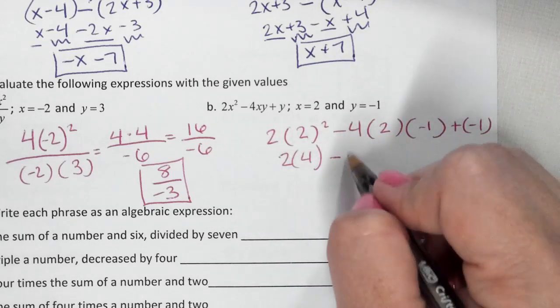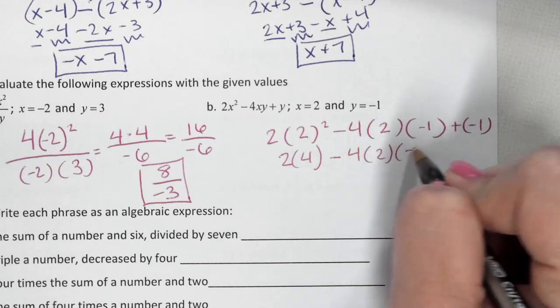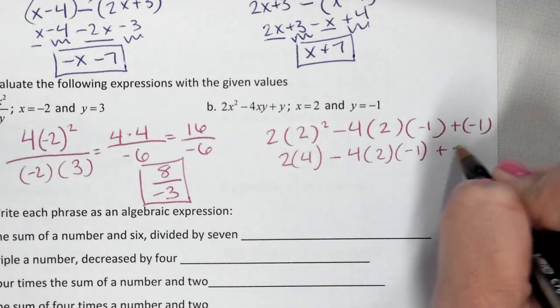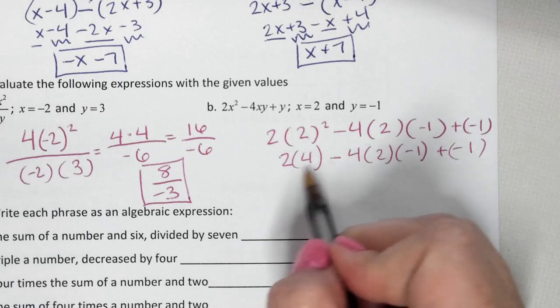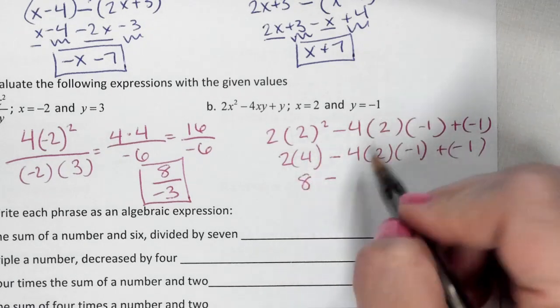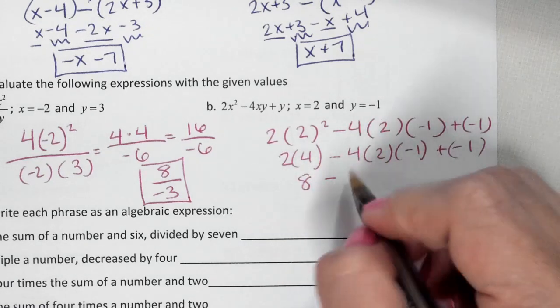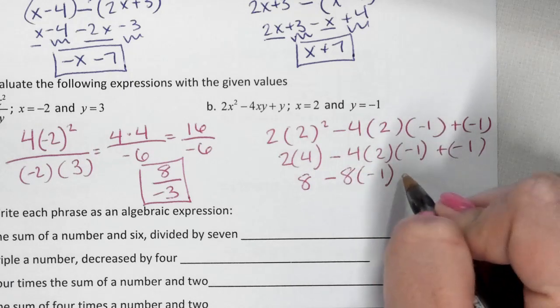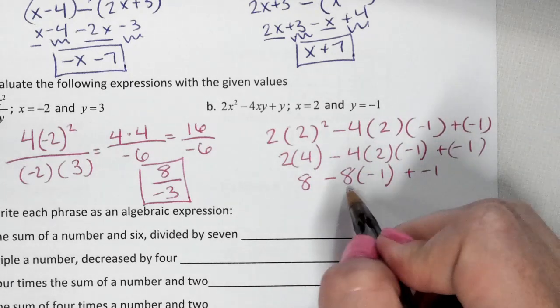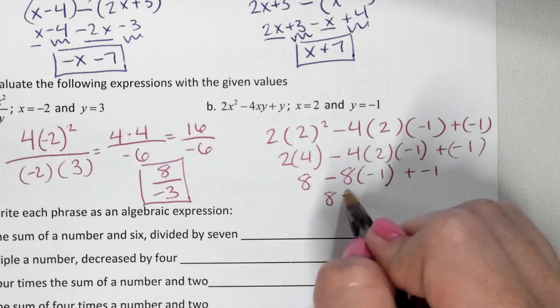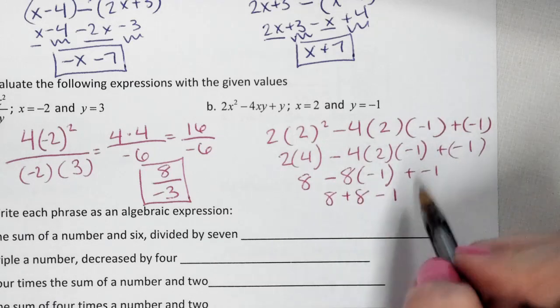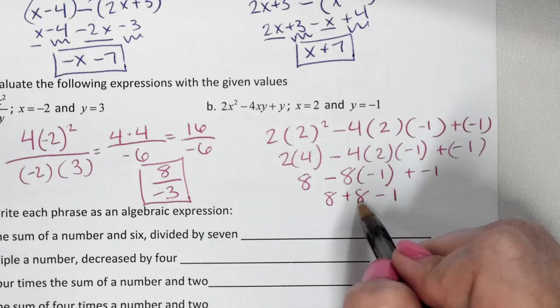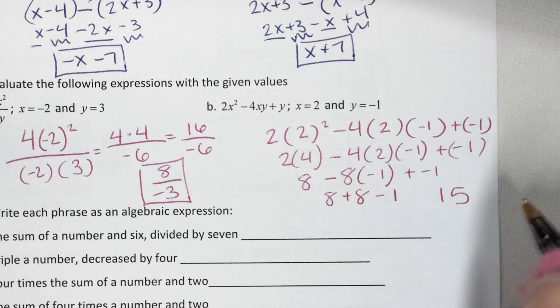I can start multiplying here in just a second. Okay, so 2 times 4 is 8, minus negative 4 times 2 is negative 8 times negative 1. Here, negative 8 times negative 1 is positive 8. And remember, plus and negative is the same as minus, so 16 minus 1 is 15.